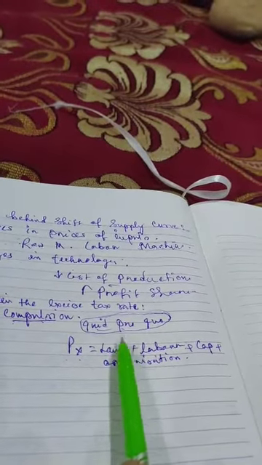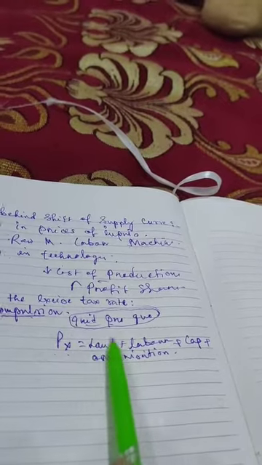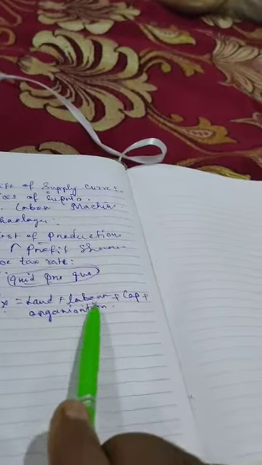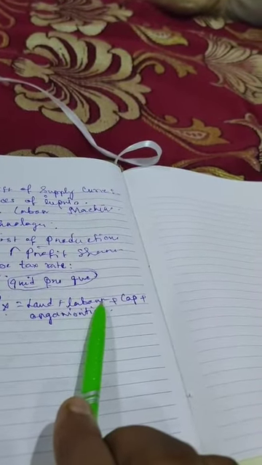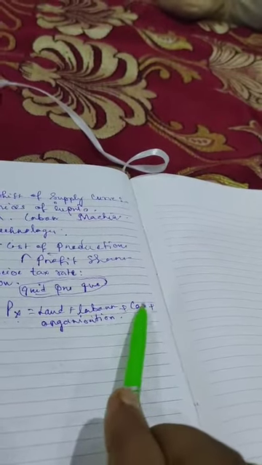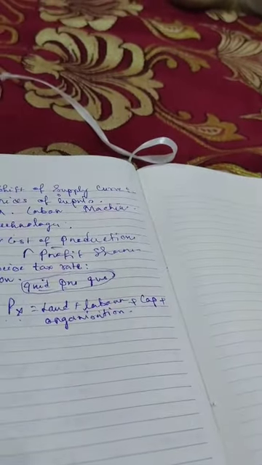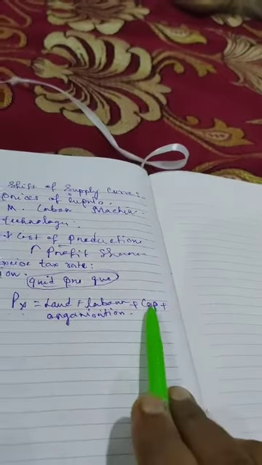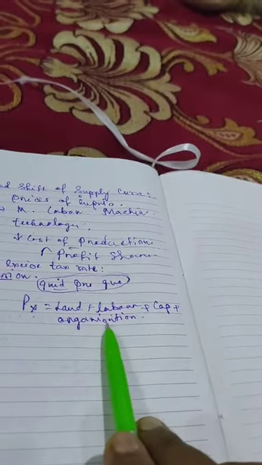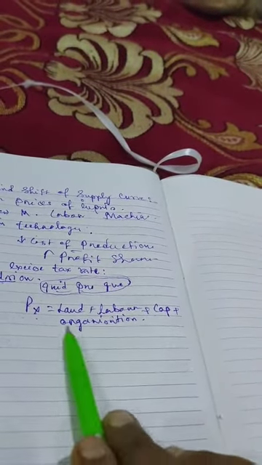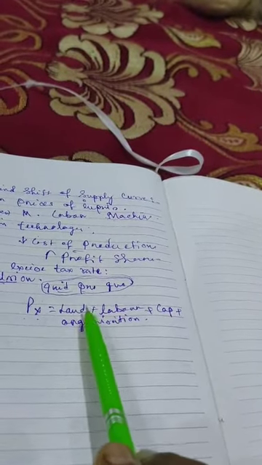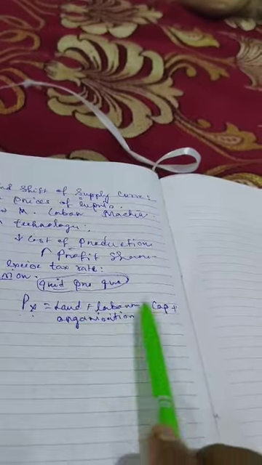So land means all the available resources found on the earth, which is called land in economics. Labor is all the mental and physical exertions performed by human beings. Then capital is nothing but the machines which ultimately help in the production of commodity. And organization, that means it is the owner. Organization is not actually the owner, it actually mixes all these three factors in the production of commodity.